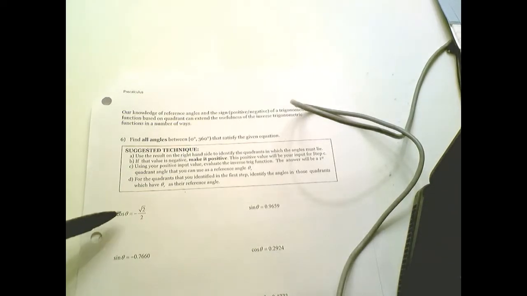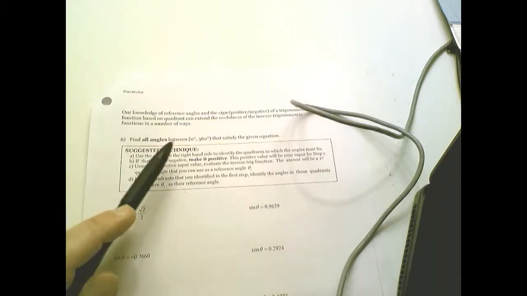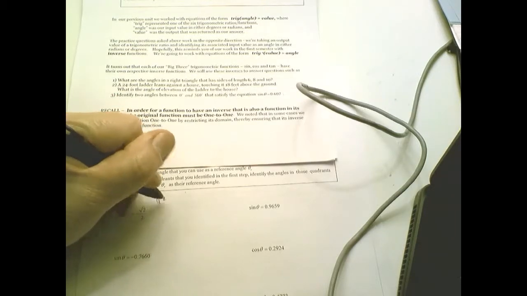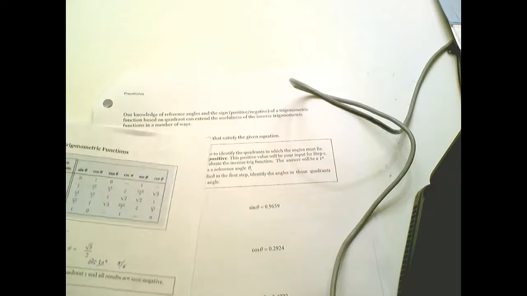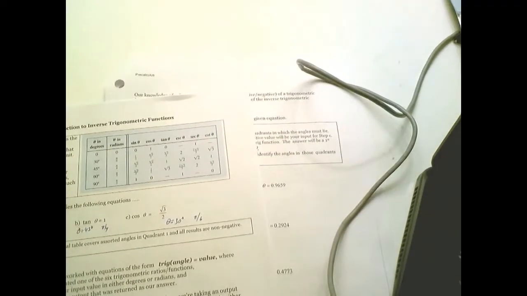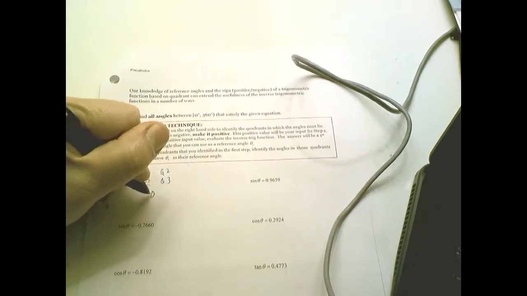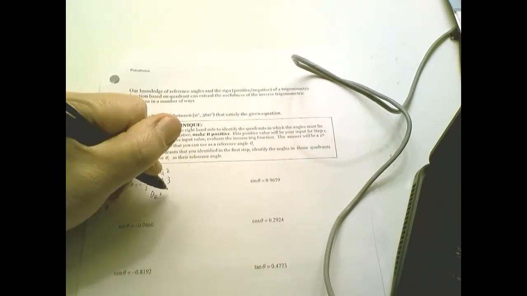First question: find all angles between 0 and 360 that have a cosine equal to negative square root of 2 over 2. What are a couple of things we know? The cosine is negative in quadrant 2 and quadrant 3. That's where our answers are going to come from. If we use our special values table, we'll find something very nice. Let's build ourselves a reference angle.